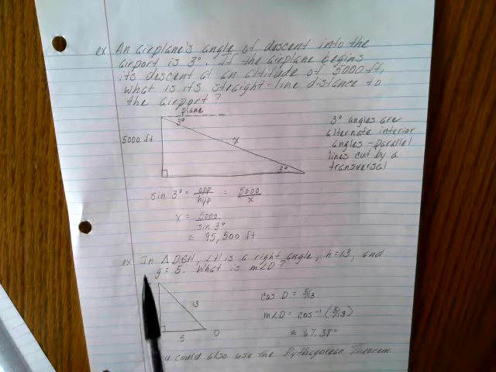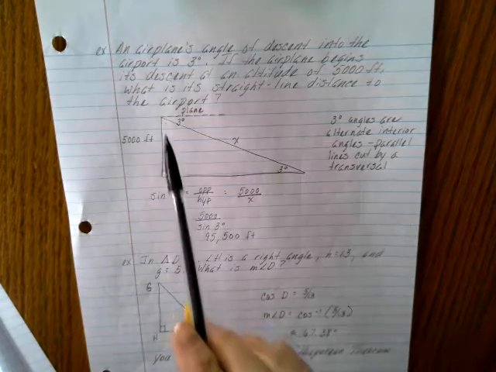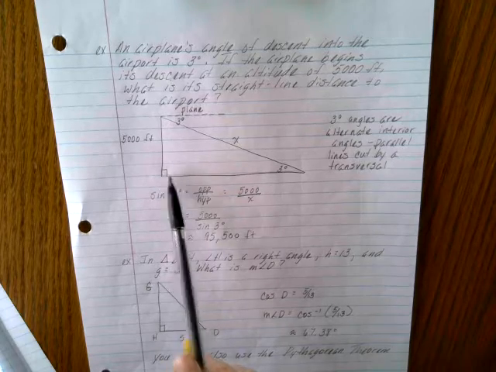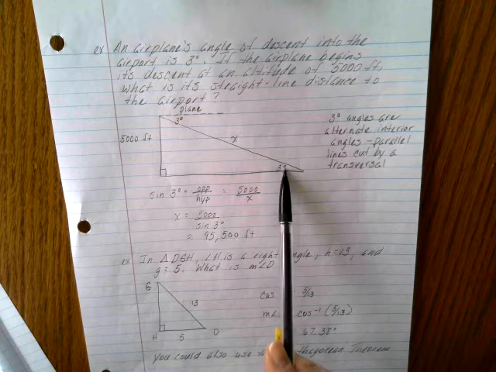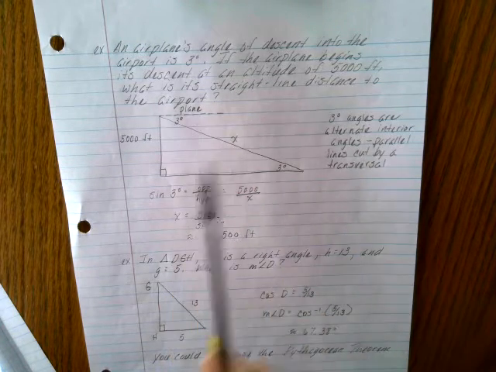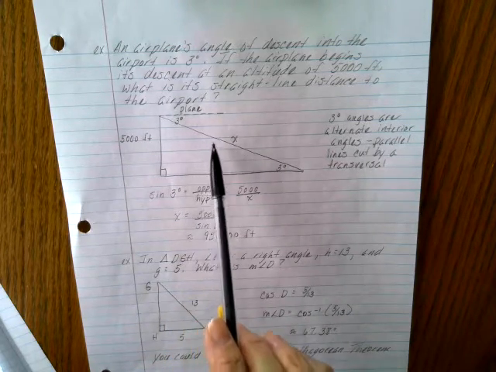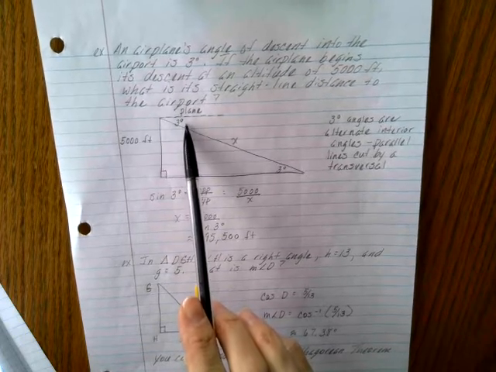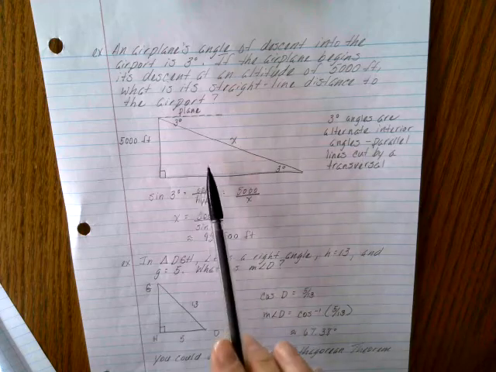So let's get a triangle going so we can do angles of depression, angles of elevation. I'm going to draw this triangle here, make that my right angle. I'm looking for x. Now, how did I get 3 degrees down here? Well, two parallel lines cut by a transversal give me alternate interior angles, which are congruent. So I can say that this angle here is congruent to this angle here. Now I have a right triangle.